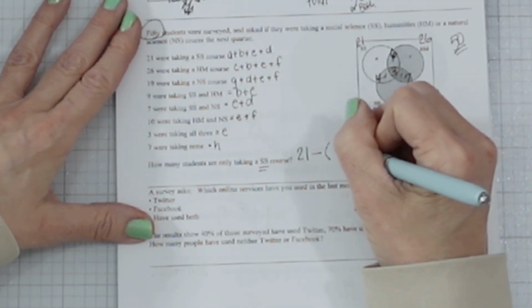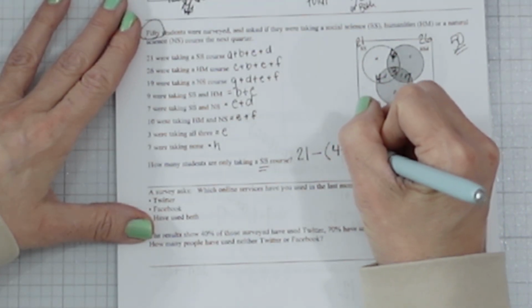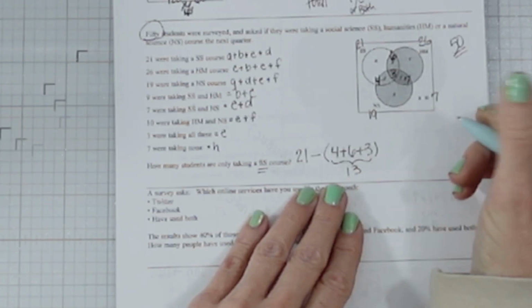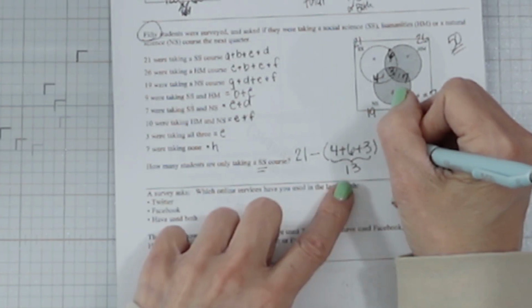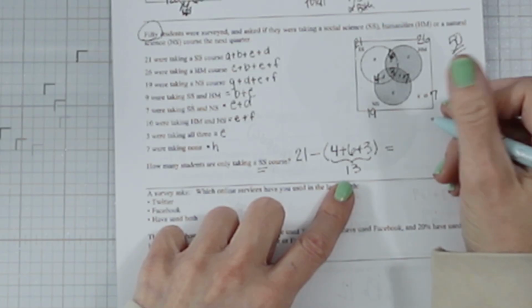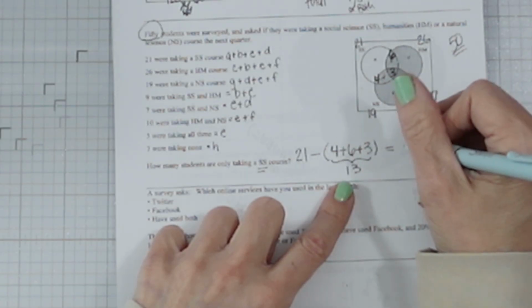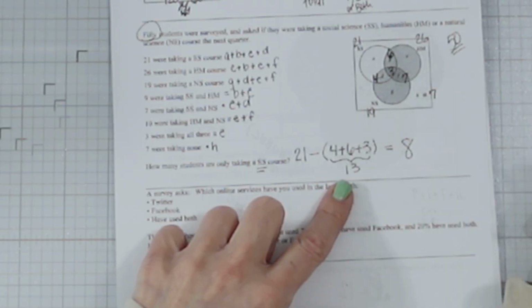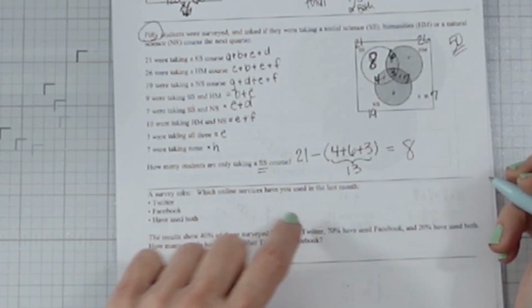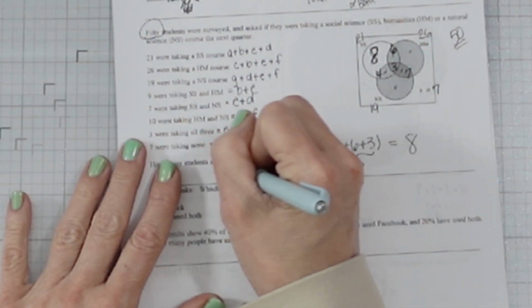So I'm going to subtract the 4 plus 6 plus 3, which is basically 13, right? We know that this is 13 students. 21, take away 13 students. Okay, and let's see. Yep, I got them all. That would leave 8. So 8 is in this section right here. They are only taking social studies.